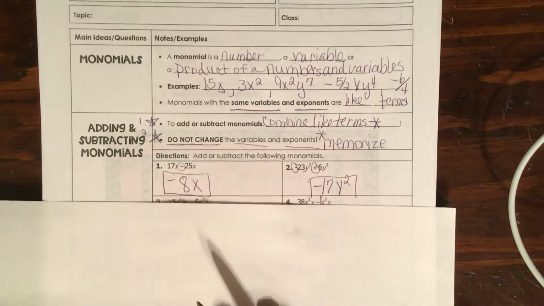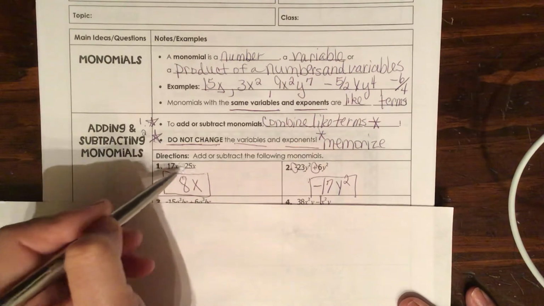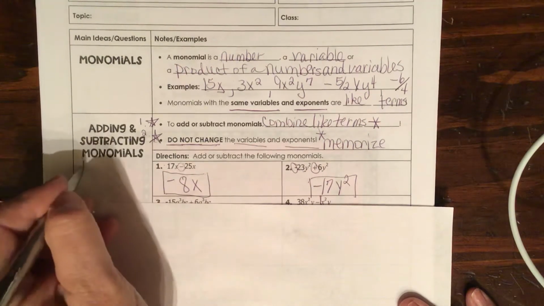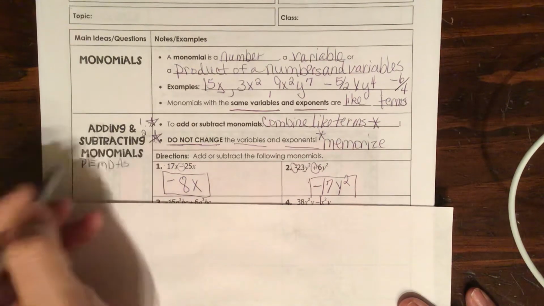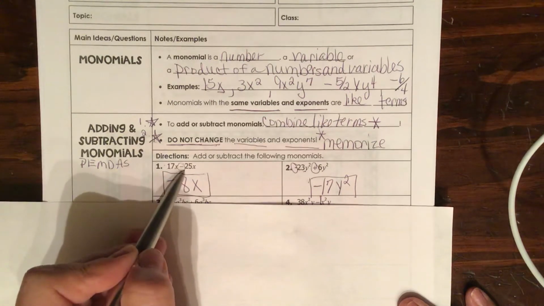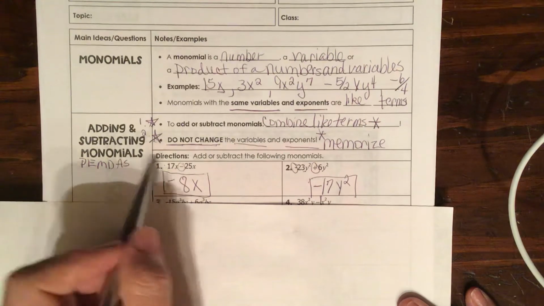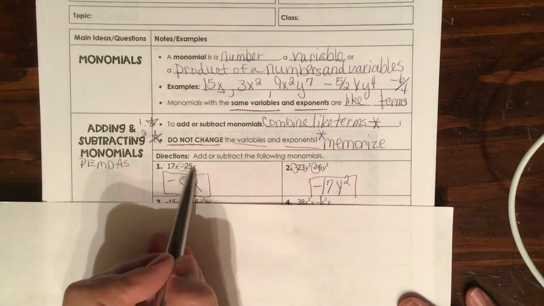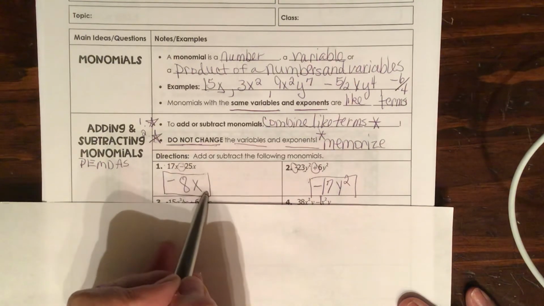We see that you have 17x minus 25x. Think of PEMDAS, and you're going to do things in order. You're also going to use your integer rules to add and subtract. So positive 17 minus 25 is a negative 8, and we just write the variable.